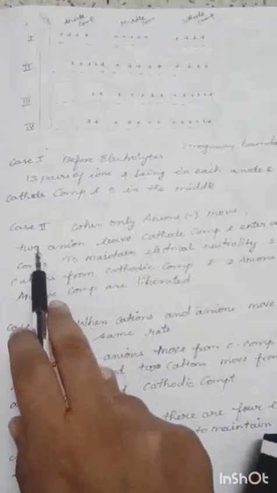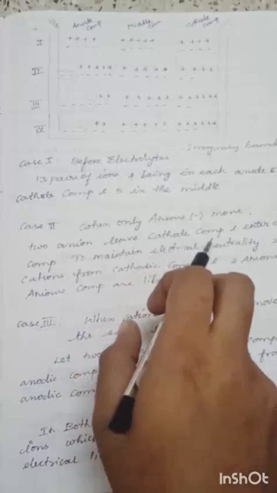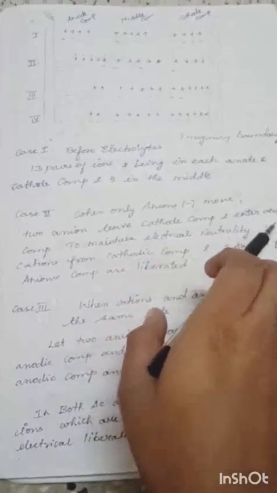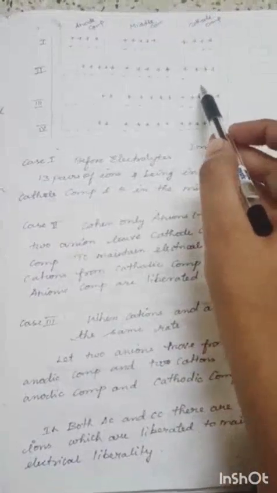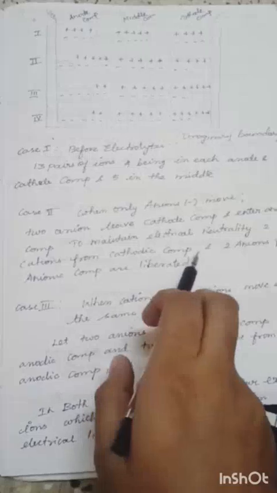In case 2, when only anions move, 2 anions leave the cathode compartment and enter the anode compartment. To maintain electrical neutrality, 2 cations from the cathodic compartment and 2 anions from the anodic compartment are liberated.